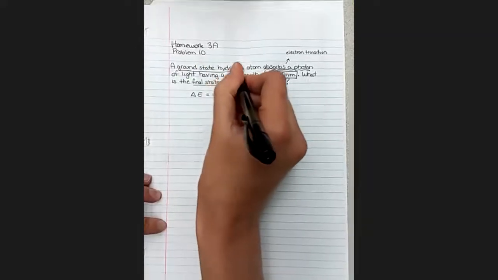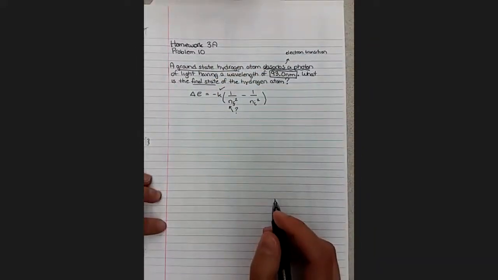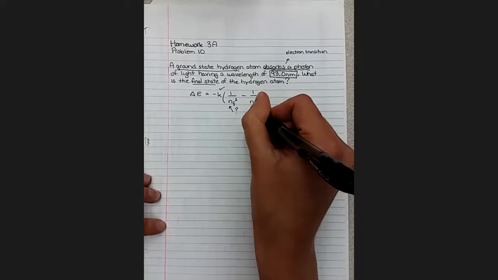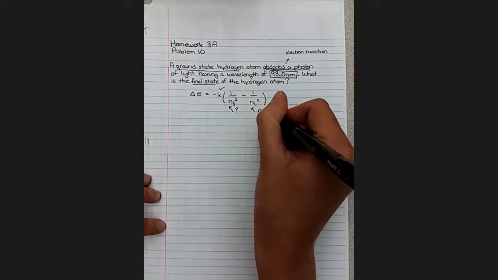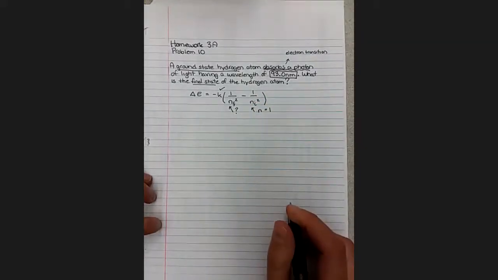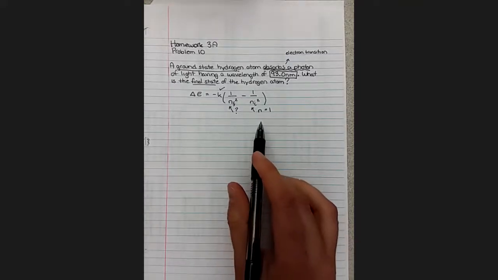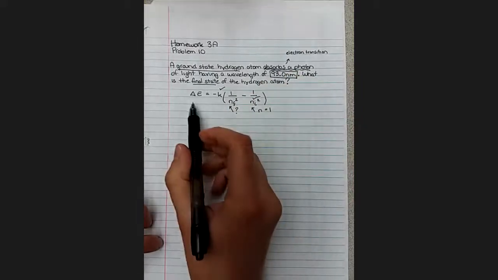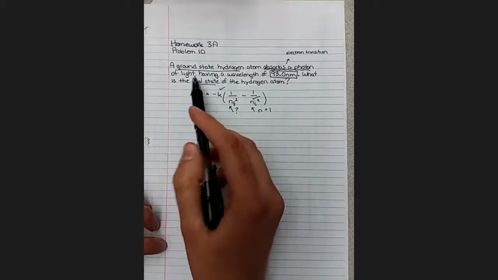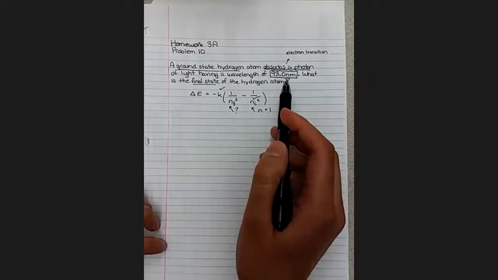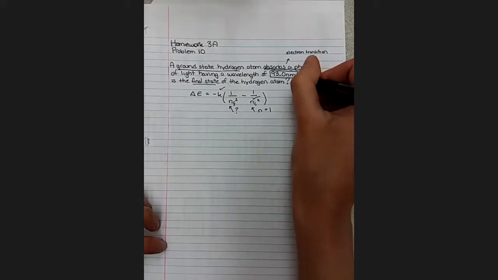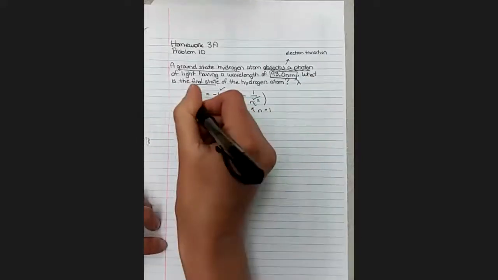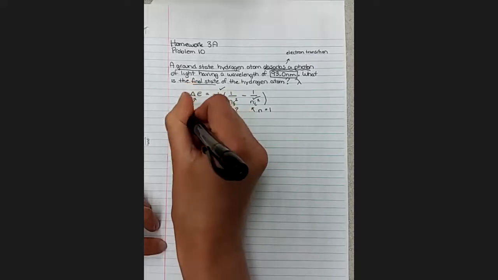I see that it calls the hydrogen a ground state hydrogen. And you may remember that the ground state is the level n equals 1. So that means our initial state is going to be the n equals 1 state. So that just leaves the change in energy. And I don't have a value for energy, but I do have a value for wavelength. And I know that I can get to energy from the wavelength.